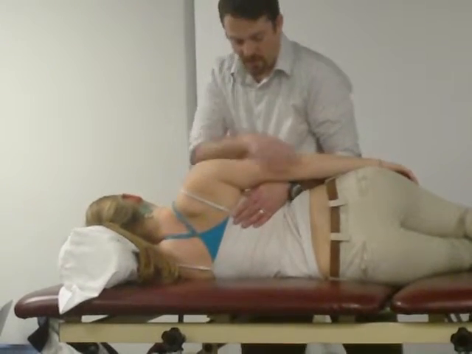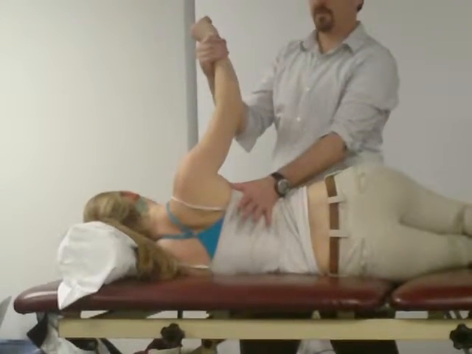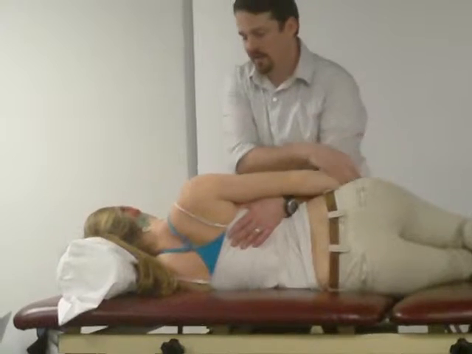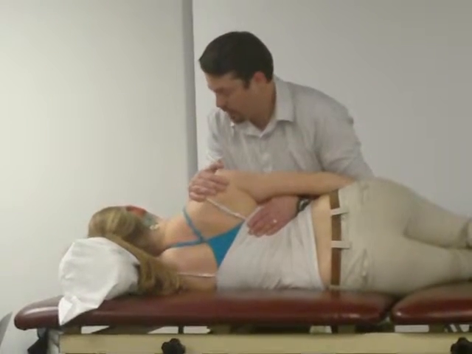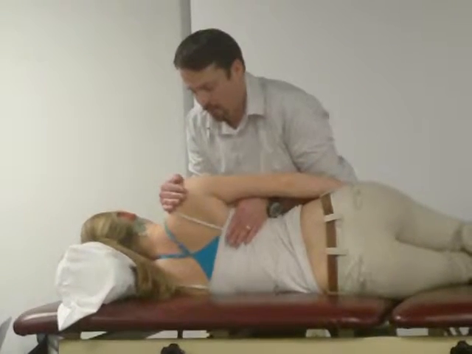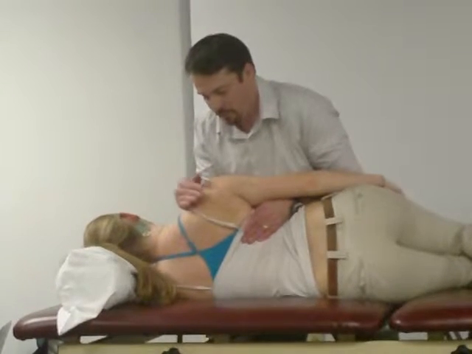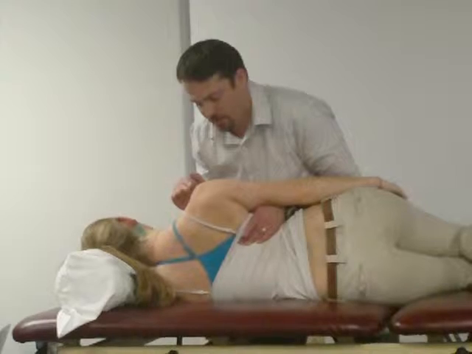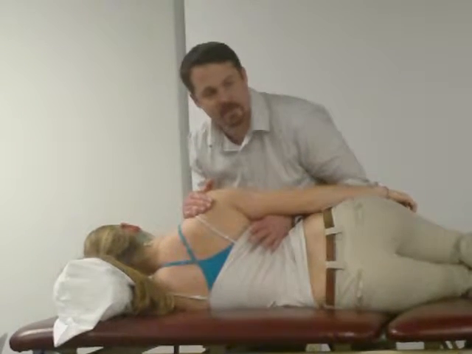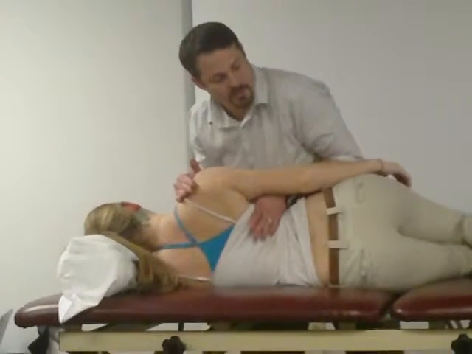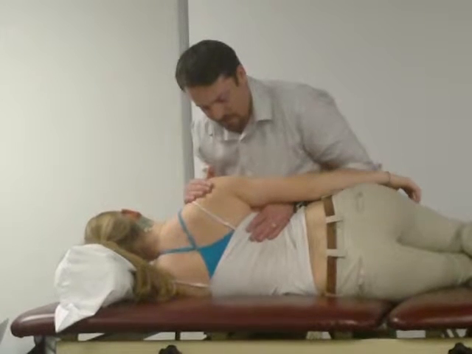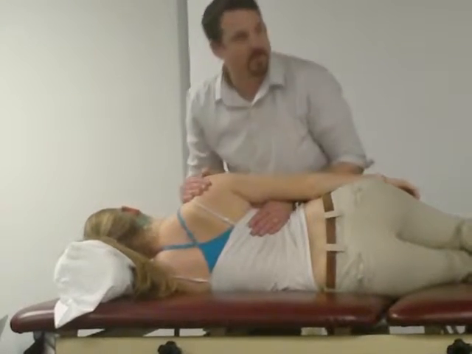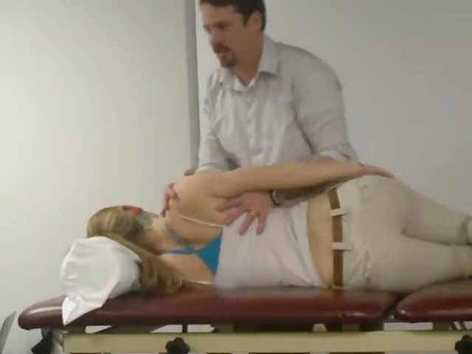If I want reciprocal, my thumb's where the lat is. I'm going to try to get this direction. If I need to show it to you real quick, we're going to go this way. Okay? Pull down. Pull, pull, pull. Good. Relax now. Stretch. Push here again. Push, push, push. Relax. Good. Push. Relax. Stretch. Reciprocal inhibition. Okay? We retest.